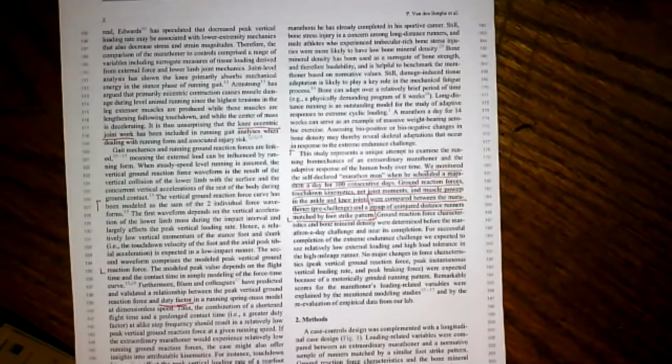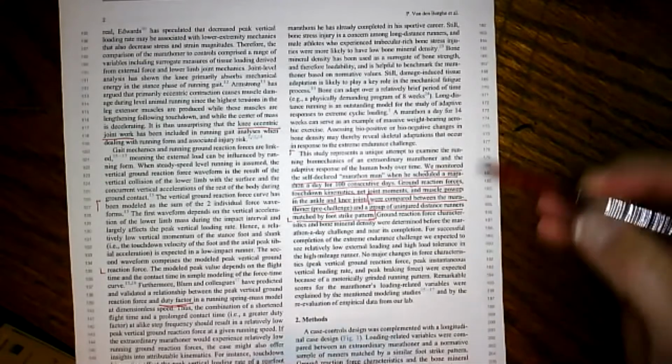This doesn't really lay out the purpose too well. It's a little nebulous, but in essence, it's a different type of paper than what we would normally see, where we're comparing two groups or two responses to two different conditions. In this case, we've got a single subject that they're really interested in understanding, and they're going to try to understand his response over a period of time, as well as his response in comparison to other like-built or like runners.